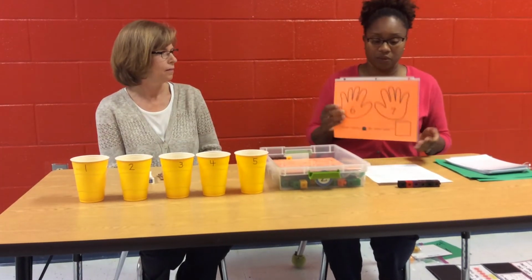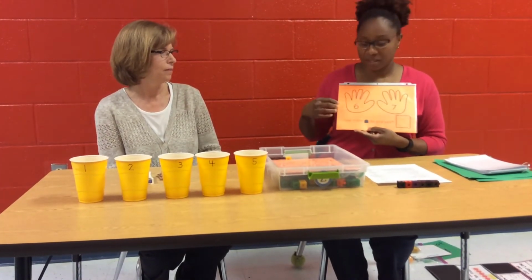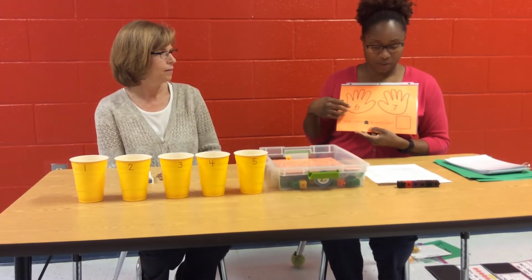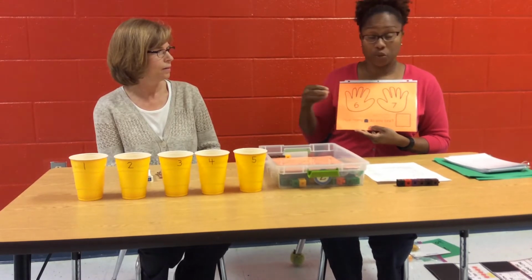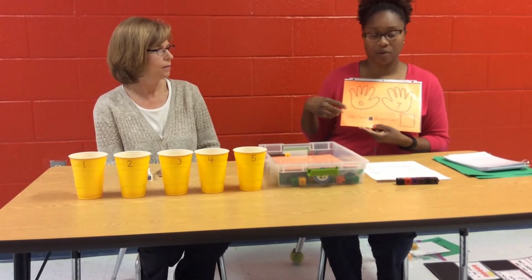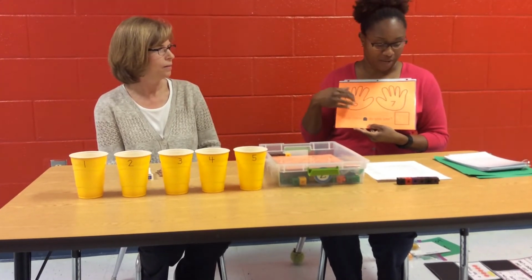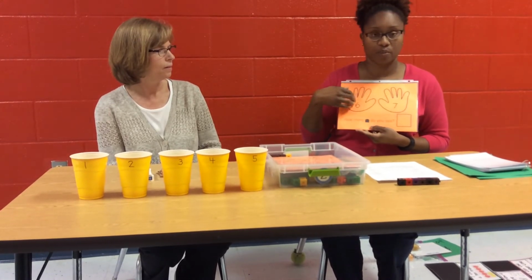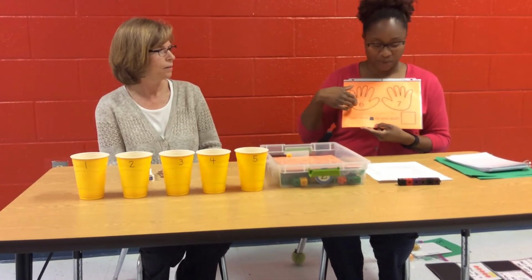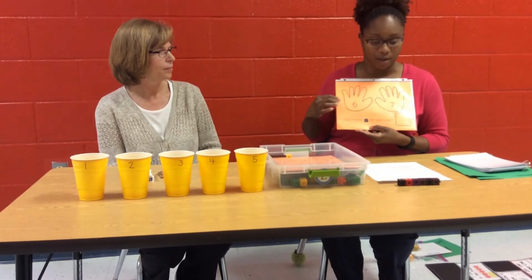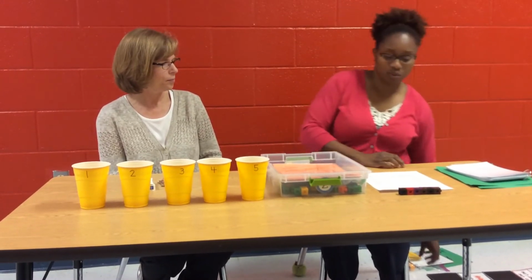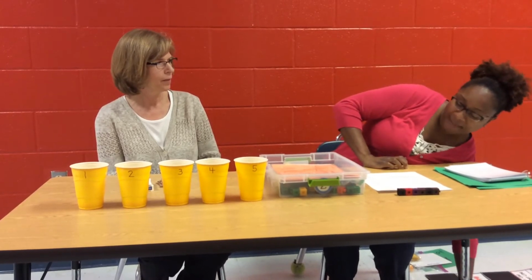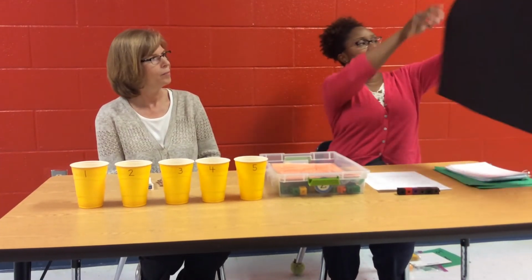Another strategy you could use is comparing numbers, and you can do this in many different ways. You can use the numerals 6 and 7, or you can use objects and talk about which is greater or less. So if your child's not quite ready to use the numerals to compare, you can use 6 objects and 7 objects and talk about more or less. And then being able to talk about math and think about math and explain their thinking.